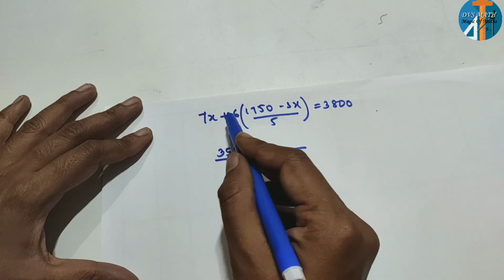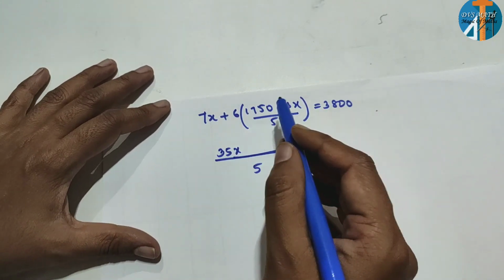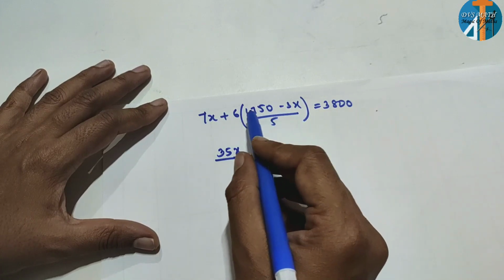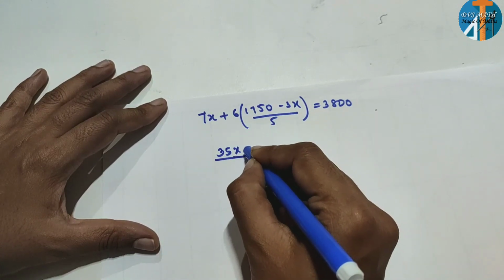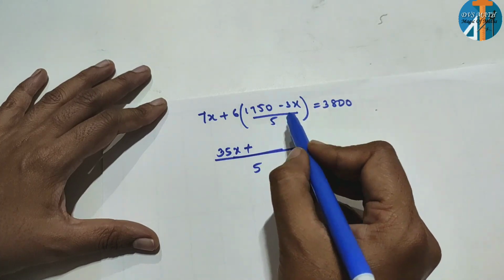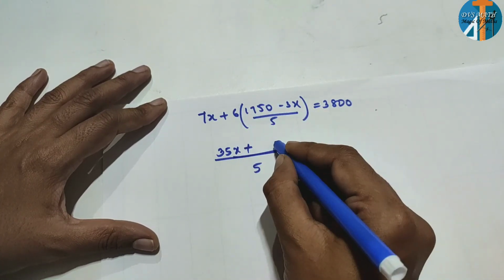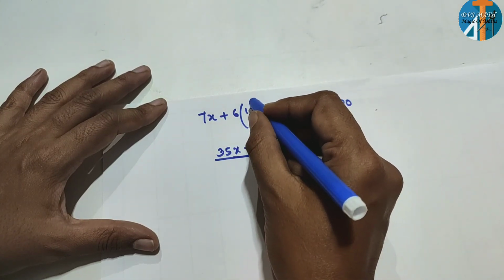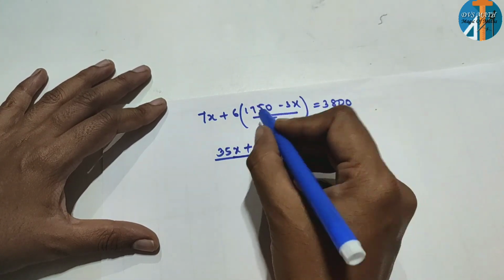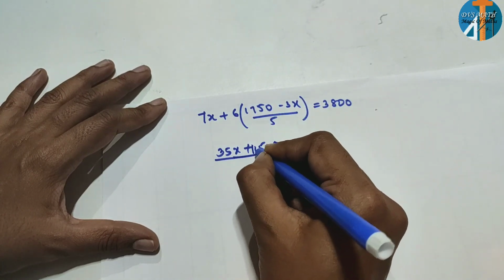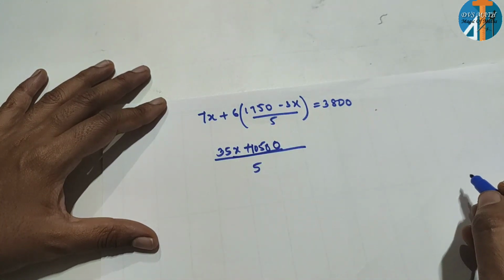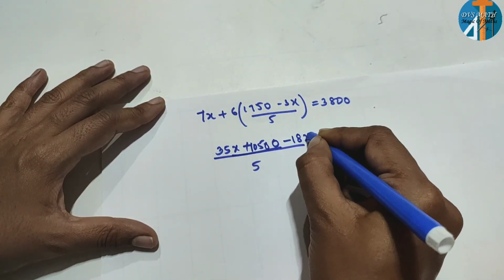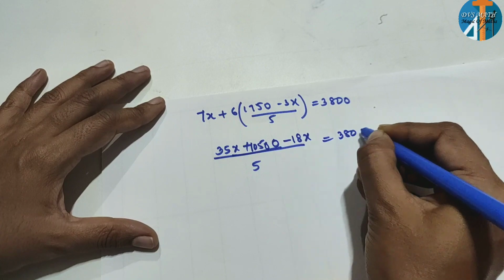Only we have to multiply this 6. If you multiply 6 to here, what happens? 6 into 1750, 6 into 1000. 6 zeros are 0, 6 5s are 30, 3 carry, 6 7s are 42, 42 plus 3, 45, 4 carry, 6 1s are 6 plus 4, it becomes 10. So 10,500. So when you multiply, be careful. Next 6 3s are 18. So minus 18x is equal to 3800.